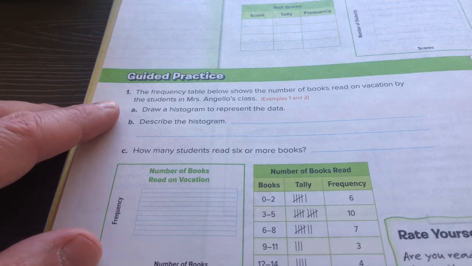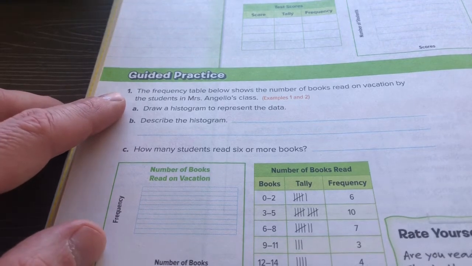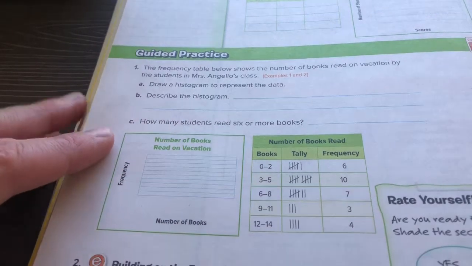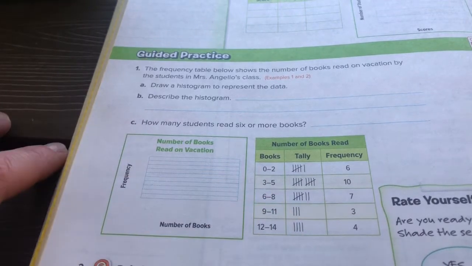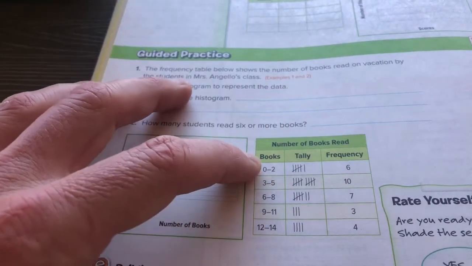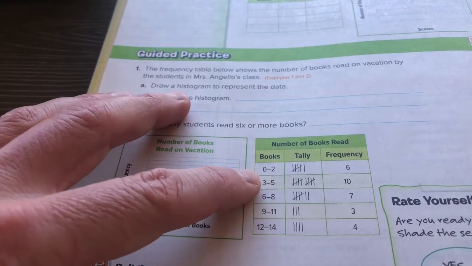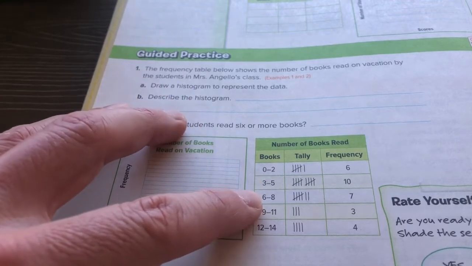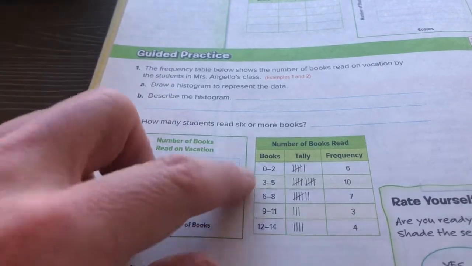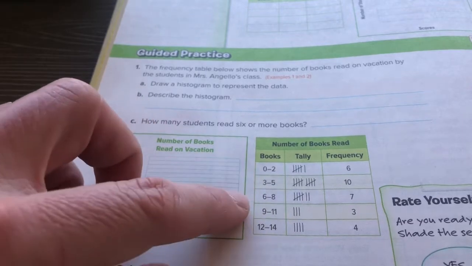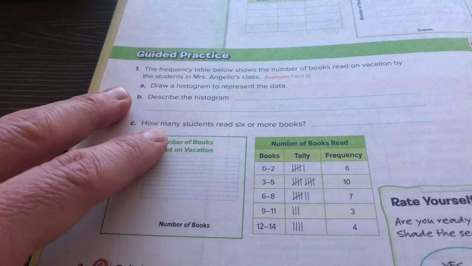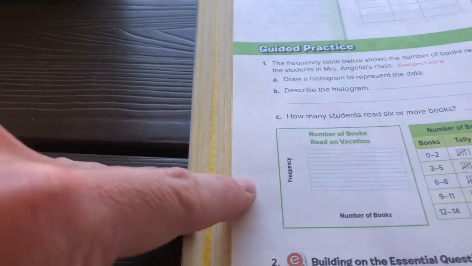All right, the frequency table below shows the number of books read on vacation by the students in Miss Angelo's class. So this is the number of books read on vacation, and here's where we're going to build our histogram. And here's the frequency table. You're going to see tables similar to this that present information. You'll notice how each category goes 0 to 2, so that's 3 things. And then it goes 3 to 5, so 3, 4, 5, another 3 things, 6 through 8, 6, 7, 8. So like I said before, each category represents the same amount of things. And then how many people actually participated and read that amount of books is shown here. And it's even easier to look at it there. First, they want us to draw a histogram to represent the data.